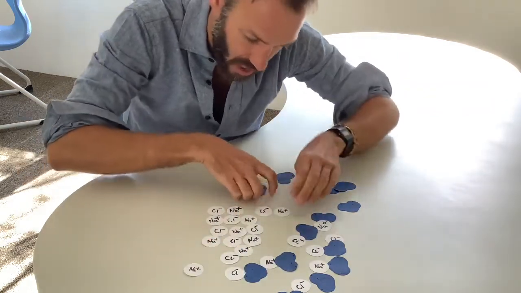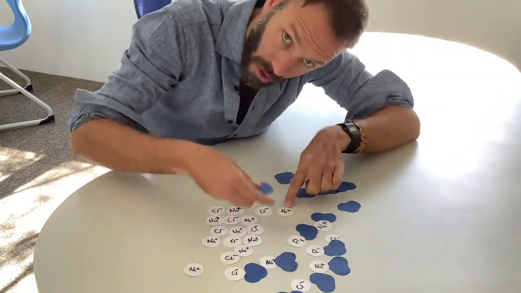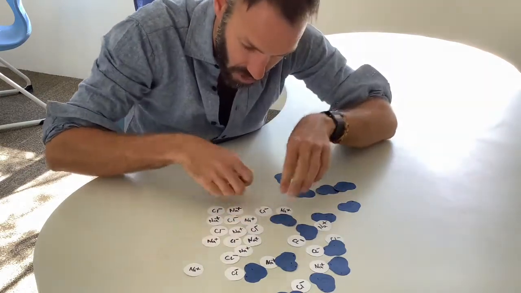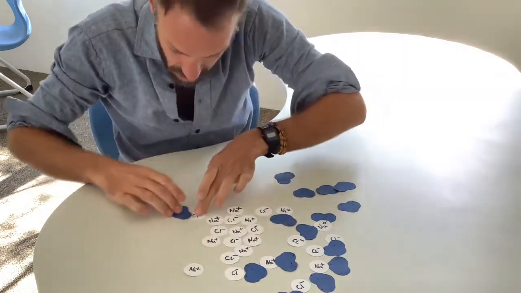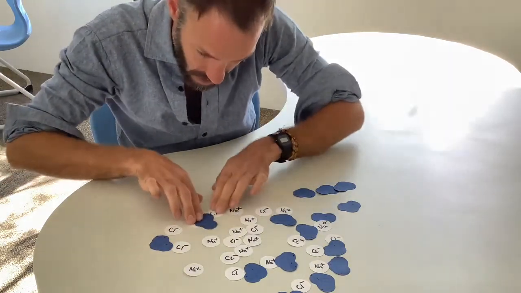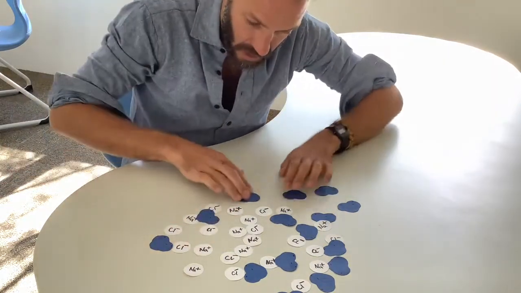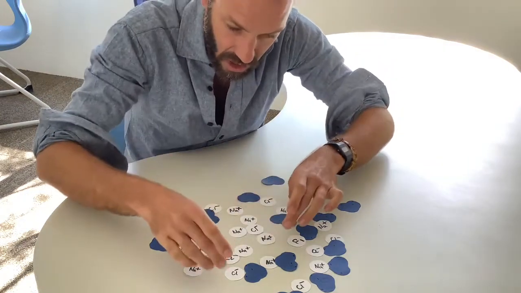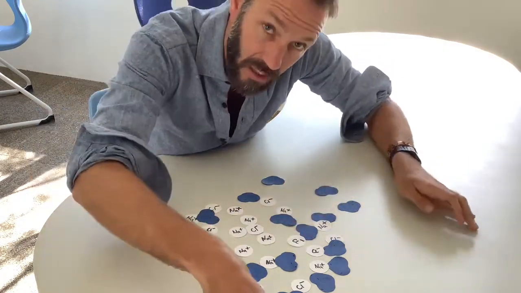So our water's there, so positive sodium, negative oxygen there. It's just going to get in there. Oh, that's going to pull that away. Oh yeah, give me some of that. And then that's in there like that. Lovely. And so essentially what you get, guys, is this solution.